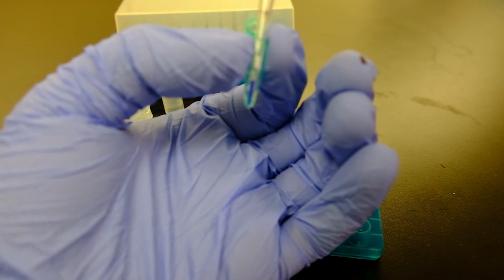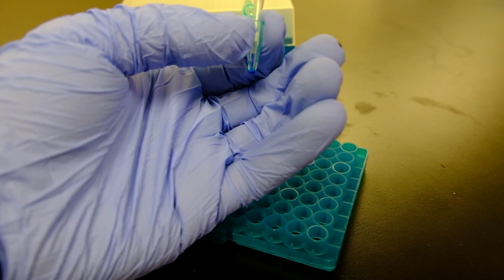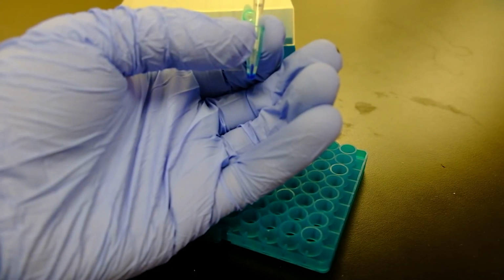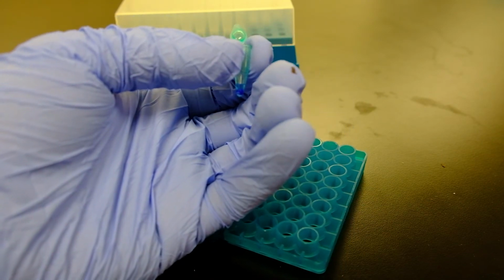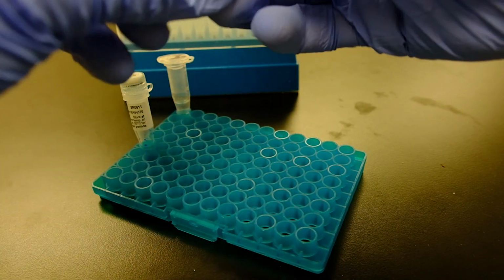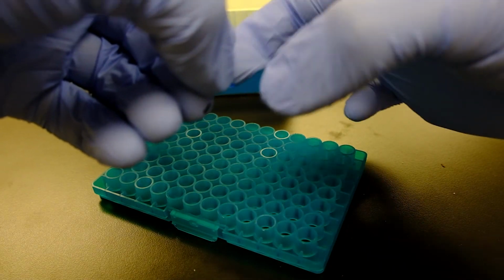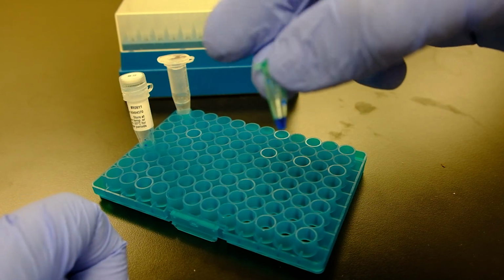Add it to your mixing vessel and pipette it up and down a few times to mix it well with the DNA. Also mix by flicking. It is important that all the DNA molecules in your sample make contact with the dye.